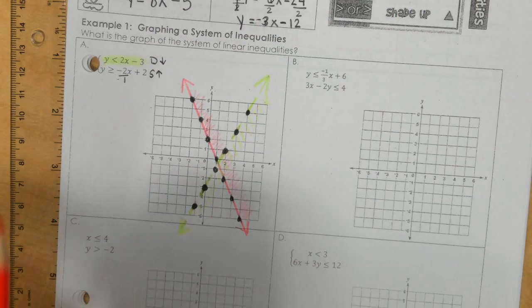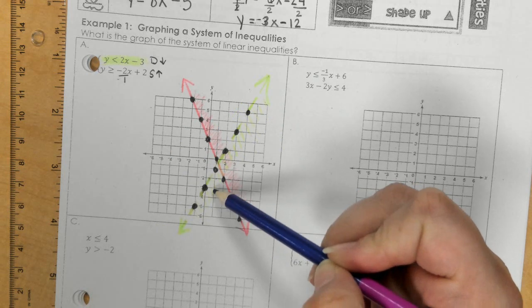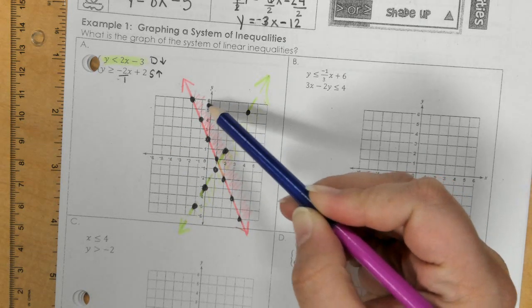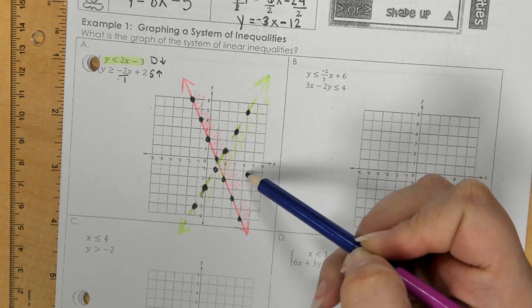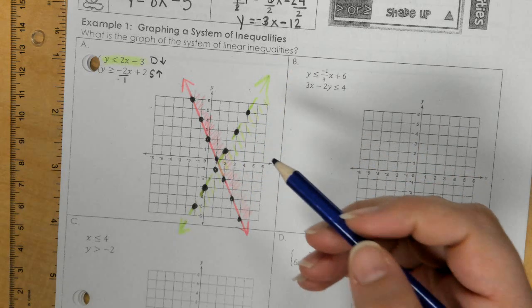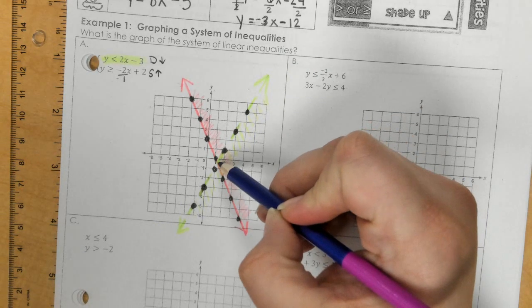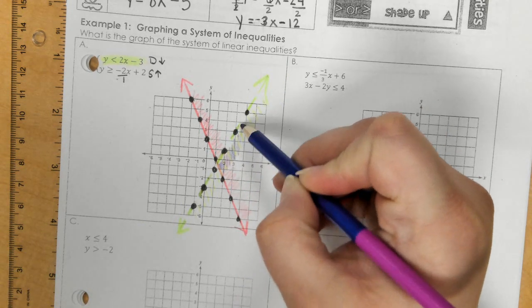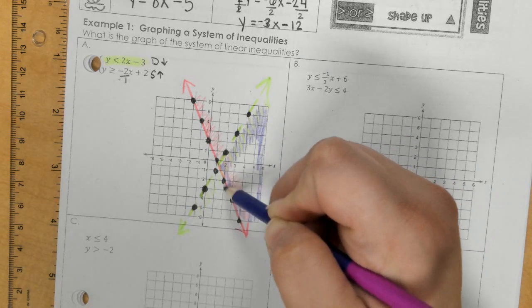So now what happens is I'm going to look to see what part intersected or overlapped together. So if I look here, this part has no shading. This just has green shading. This just has orange shading. But this section has green and orange, or whatever you want to call that color, neon orange. And so this is the section that gets shaded the darkest because it is the overlap of both shading.